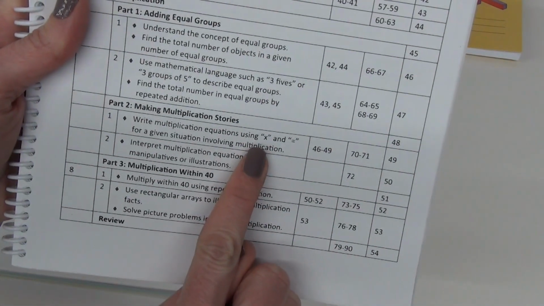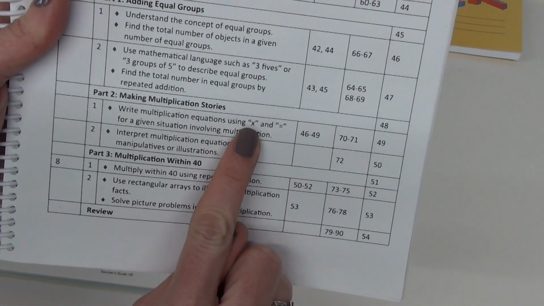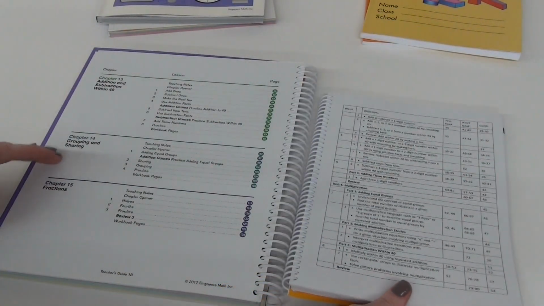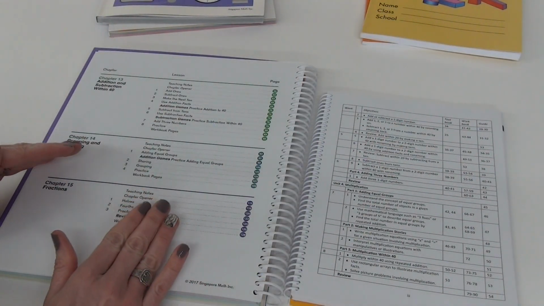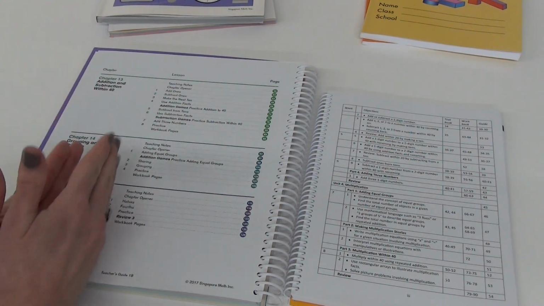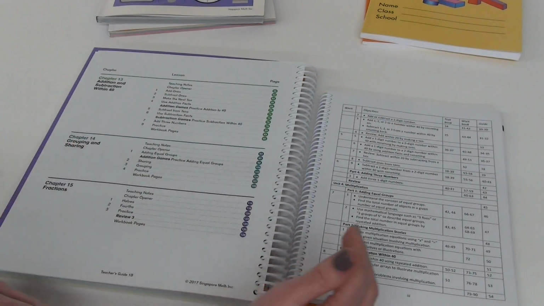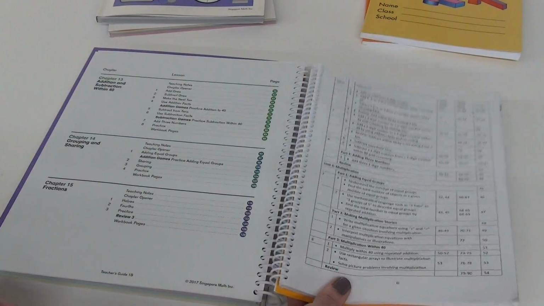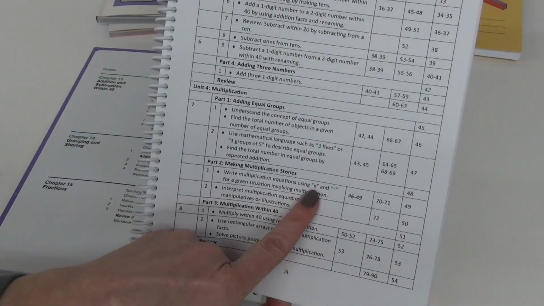Primary is going to go ahead and introduce the times symbol and give different equations for that, where dimensions does not actually introduce the times symbol. They do 2 plus 2 plus 2 versus 2 times 3. So it's showing the multiple groupings, but does not actually make the introduction of the times symbol.